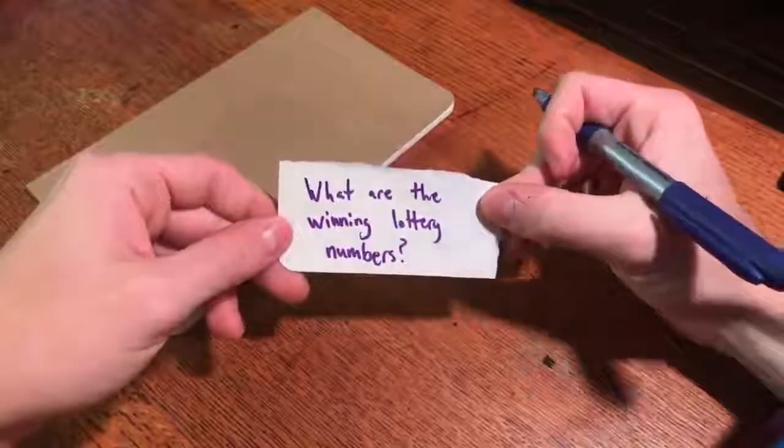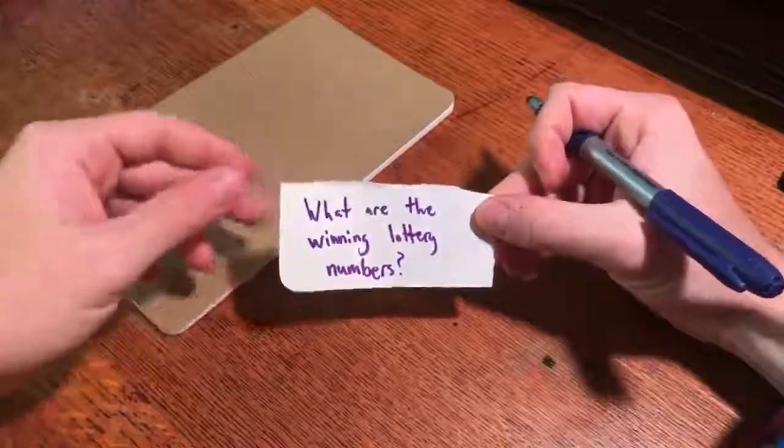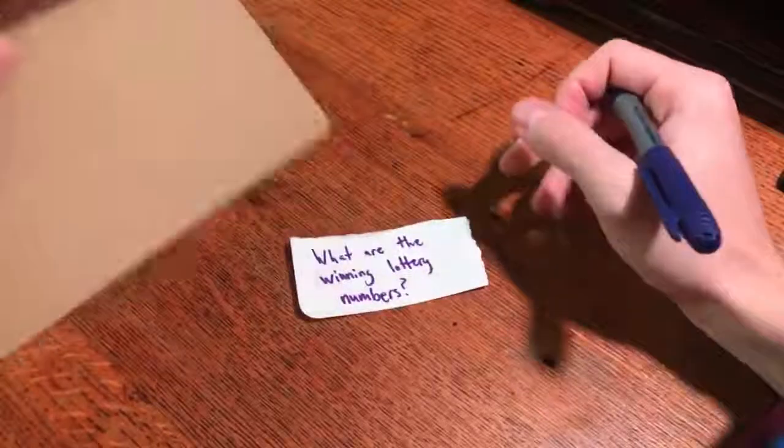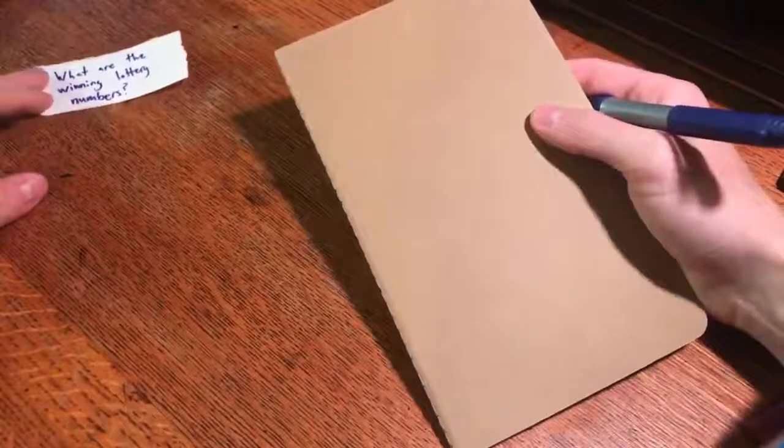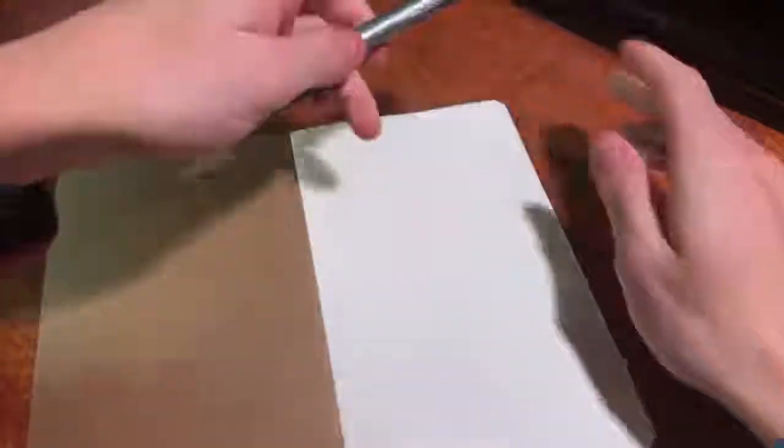So, kind of an oddly specific one, but let's see how we can tackle this. Got a new notebook. And yesterday I filled out the previous one. Should probably work in pen. Let's see.